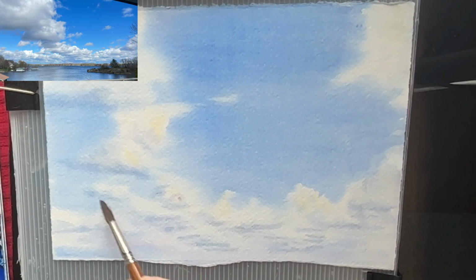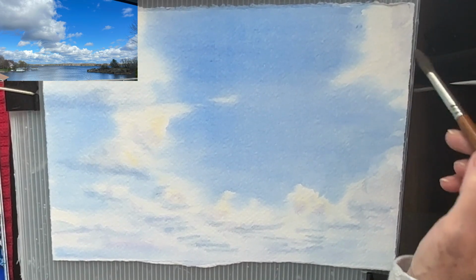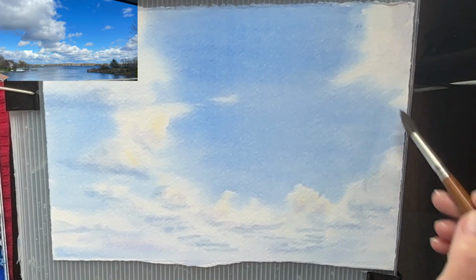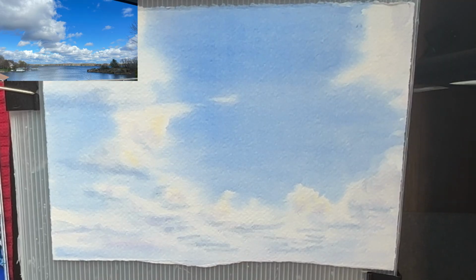It's all very subtle, but okay. All right, so the yellow really does add a little bit of brightness to that. And then I think I'm going to do a little bit more Imperial Purple in a few areas.